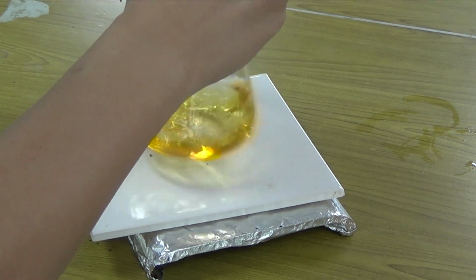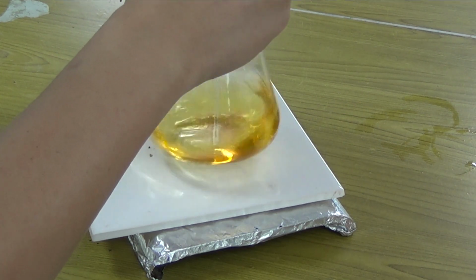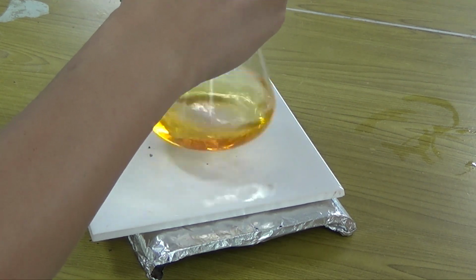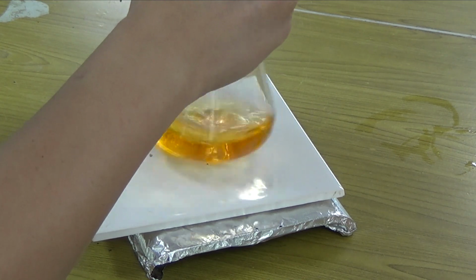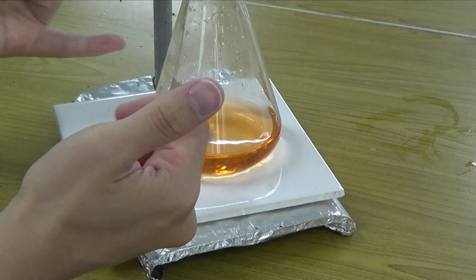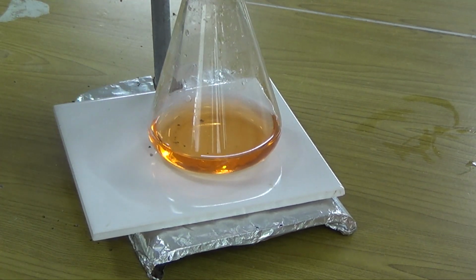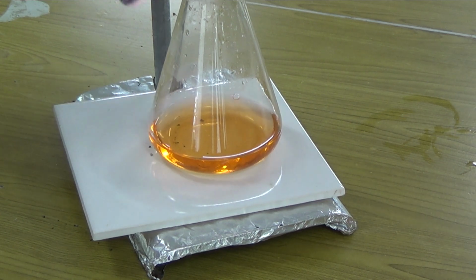My eye is just focused on the color change. When you go from yellow all the way to orange, that is when I stop. There you go. It just turned orange. It was just yellow a while ago and it's gone orange. And I can confirm that I have got 32.8.